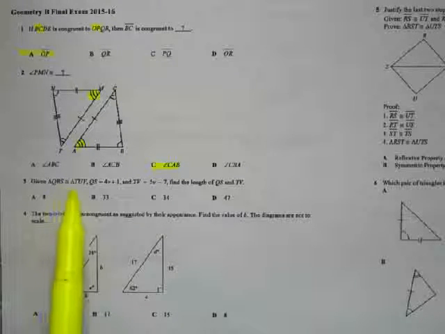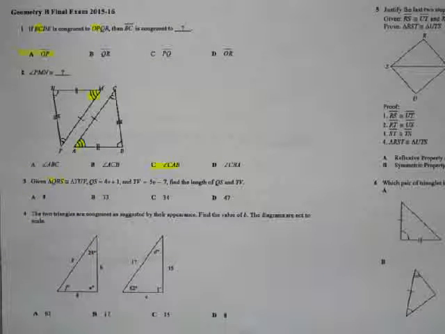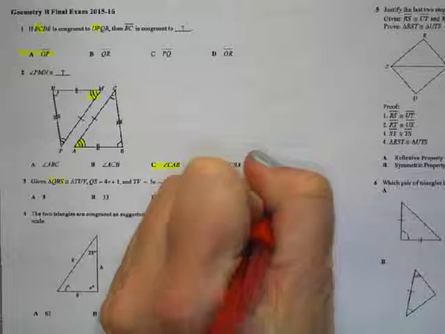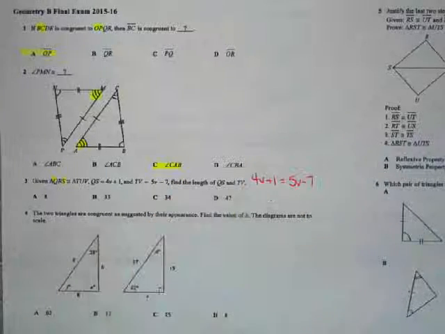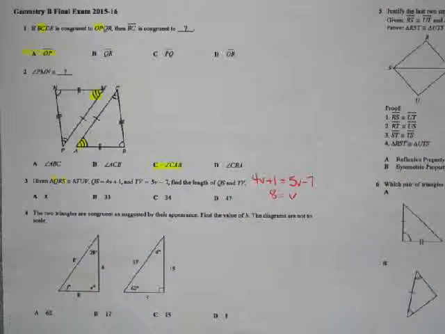Number 3, we have a similarity statement. Triangle QRS is congruent to triangle TUV. So that means QS and TV are equal to each other. So when you do the algebra, 4V plus 1 equals 5V minus 7. Do the algebra quickly, and you should get V equals 8.